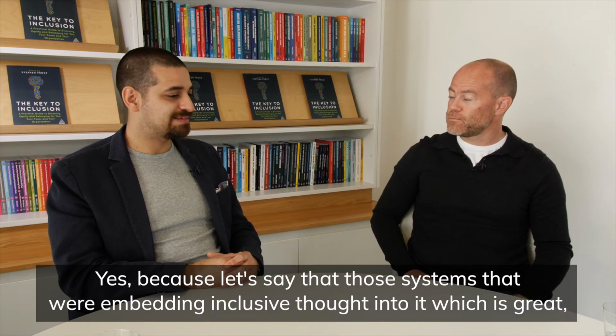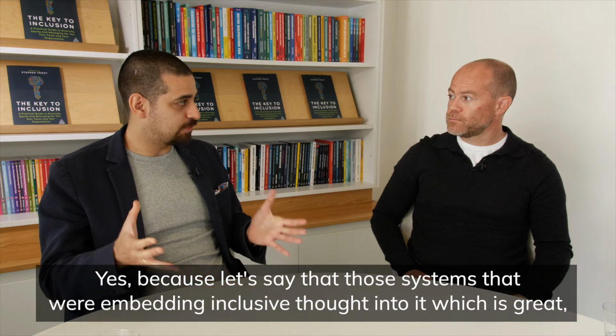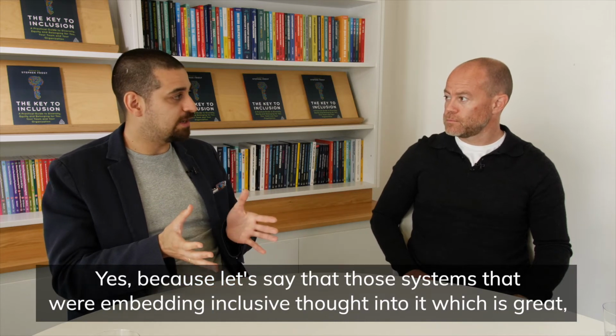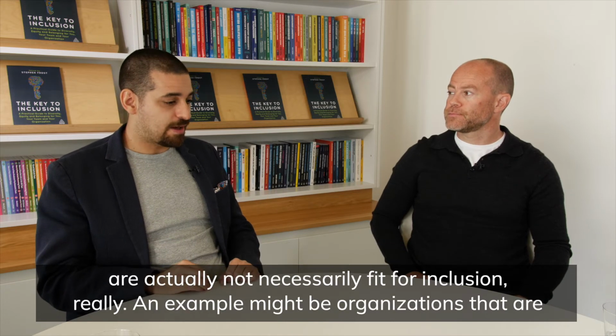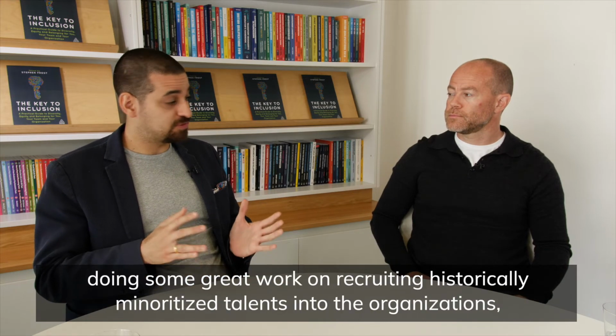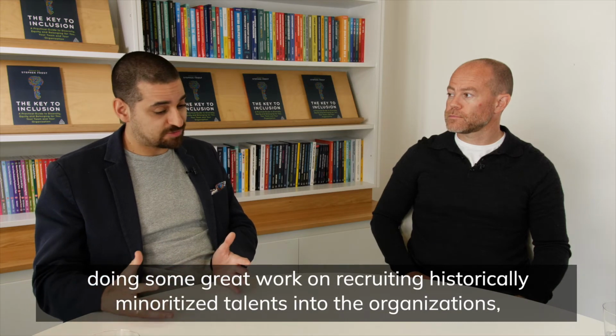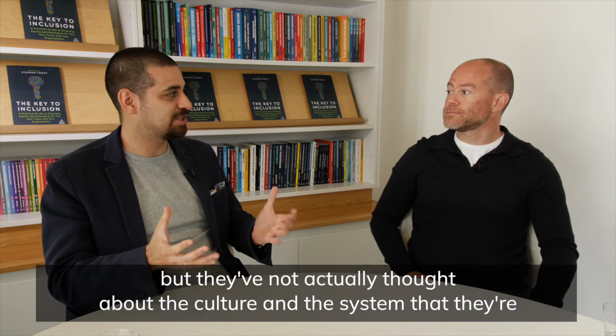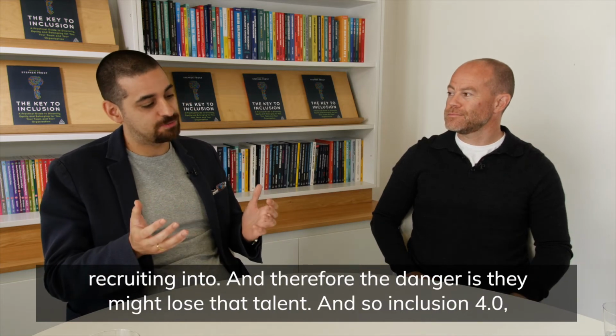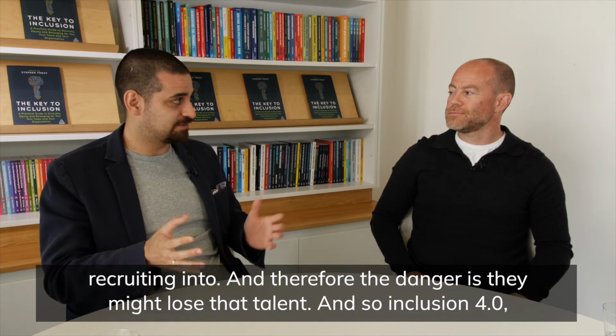Yes, because let's say that those systems that we're embedding inclusive thought into, which is great, are actually not necessarily fit for inclusion really. An example might be organisations that are doing some great work on recruiting historically minoritized talent into the organisations, but they've not actually thought about the culture and the system that they're recruiting into, and therefore the danger is they might lose that talent.